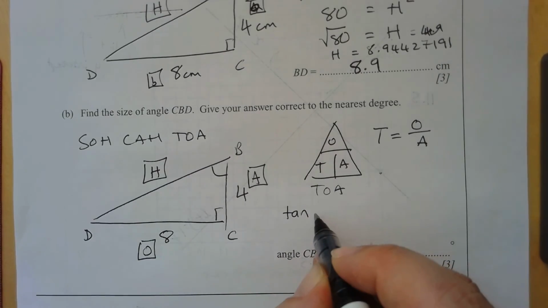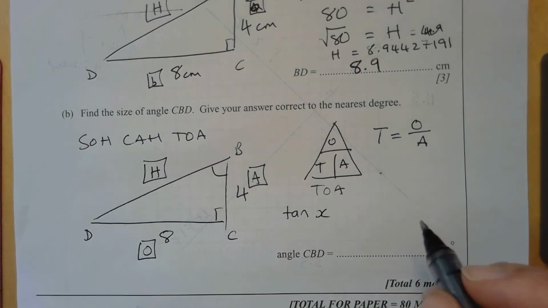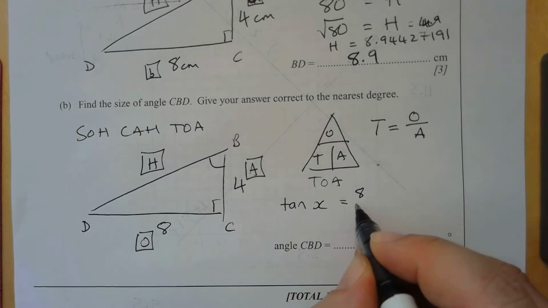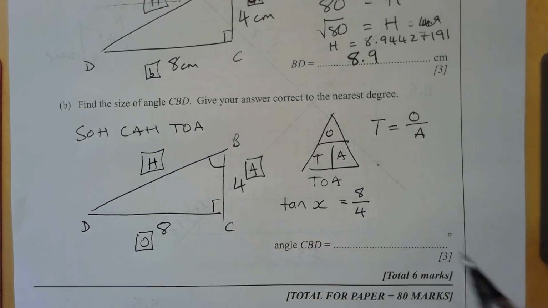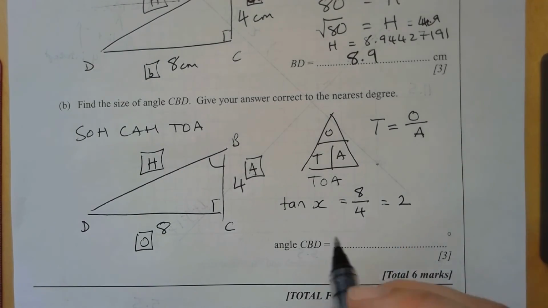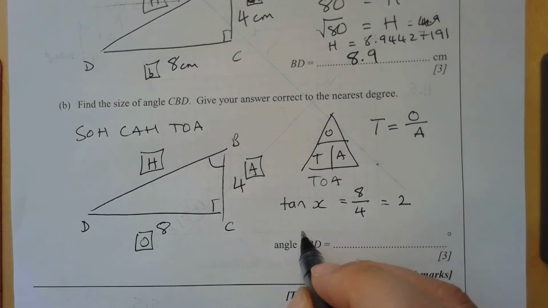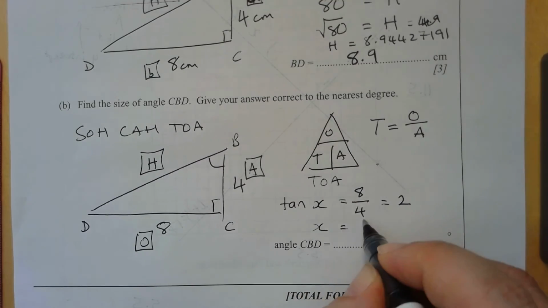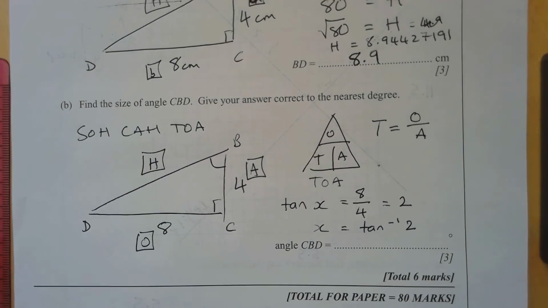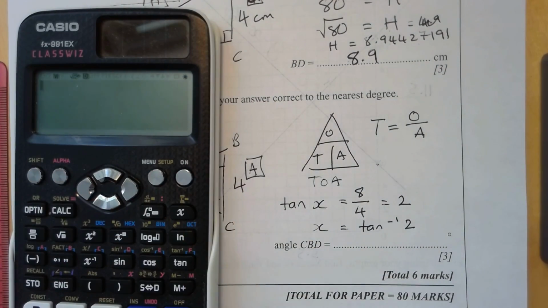Tan of my angle, I'm going to call it X, equals opposite, which is my 8, divided by my adjacent, which is 4, which means my tan is 2. I need to do the inverse, so I need to do tan inverse of 2. I need to put that into my calculator.